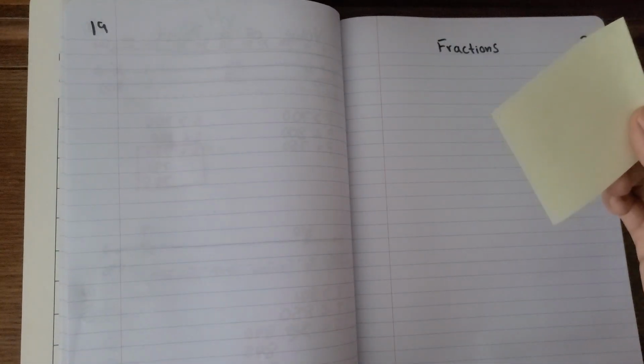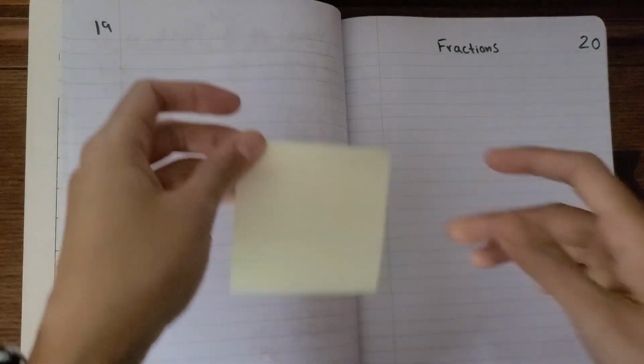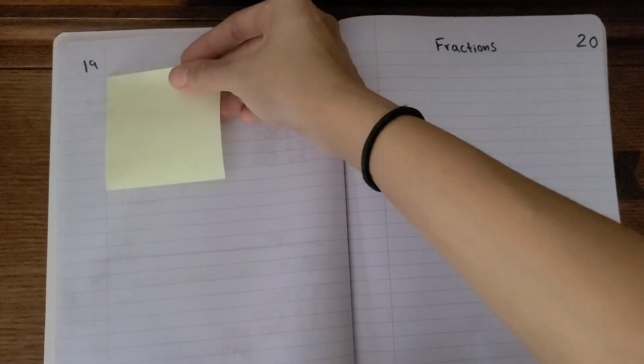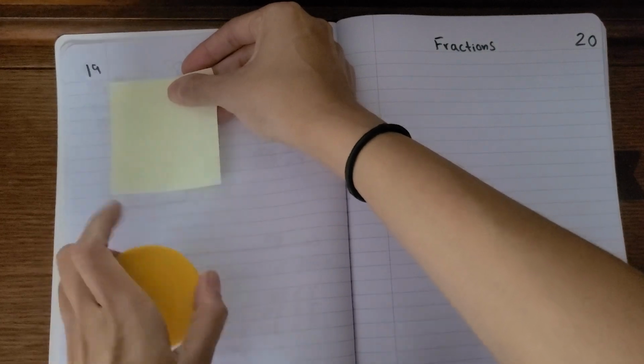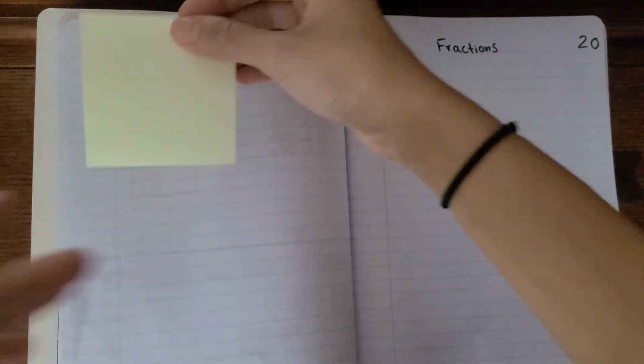If you can, you will need 4 sticky notes. Only if you can. If you can't, then you can draw a square. Make sure the square is the same size, or circles. And right now I'm going to start focusing on the square.